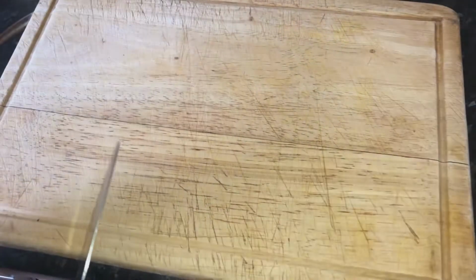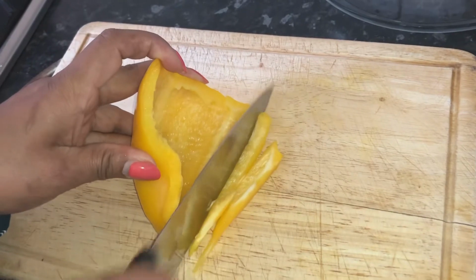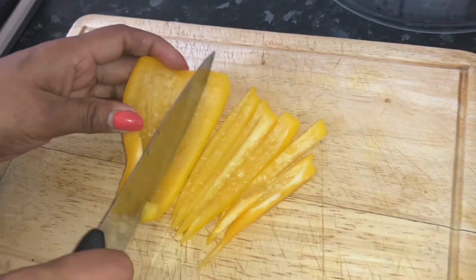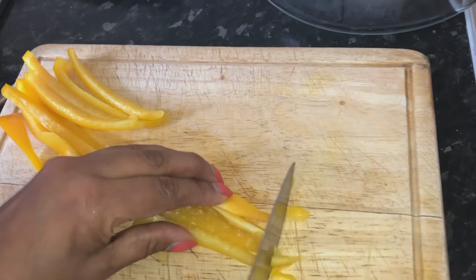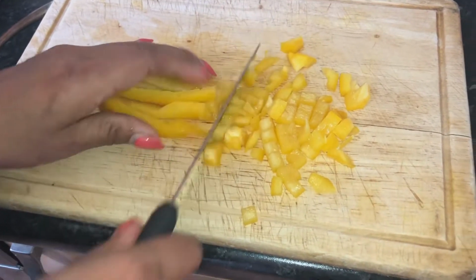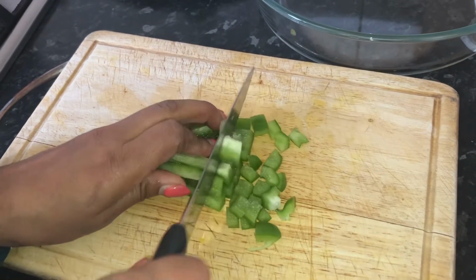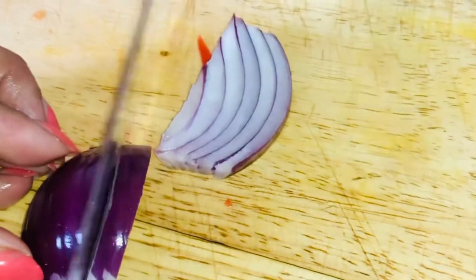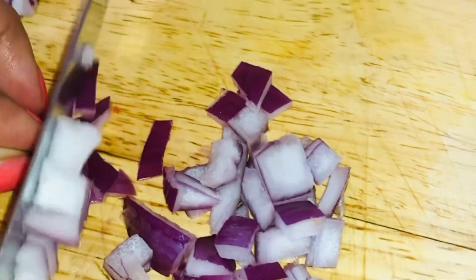I'm going to cut all the vegetables and salad. Clean first. Cut very thin slices first. Then make very small pieces. You can cut any shape and size. Same, I'm going to cut the onion the same size. So guys, the more you eat vegetables, the more your skin looks healthy and glowing.